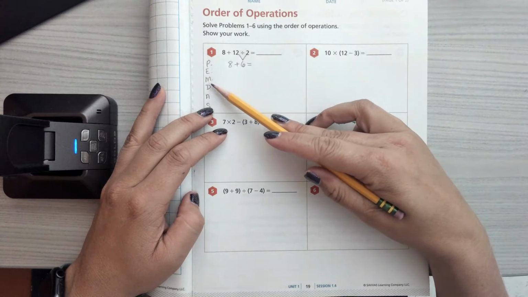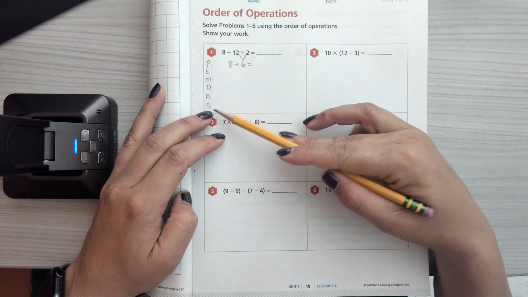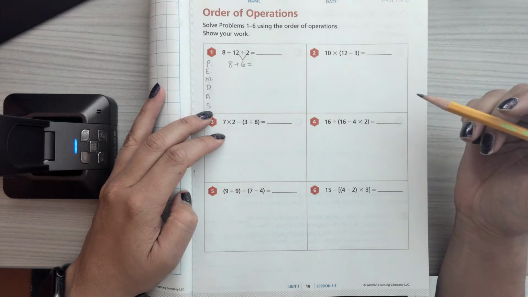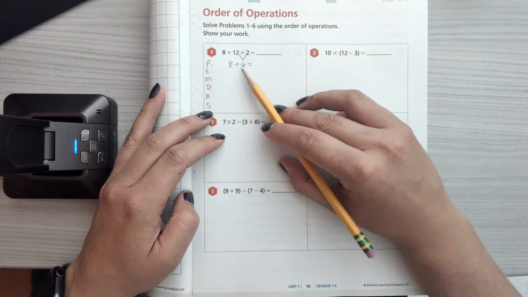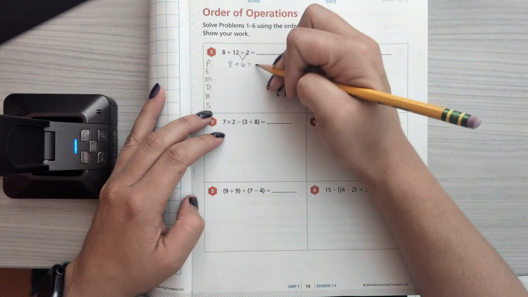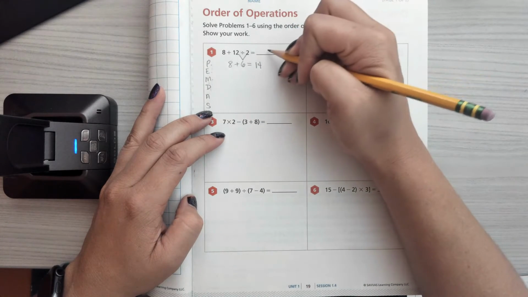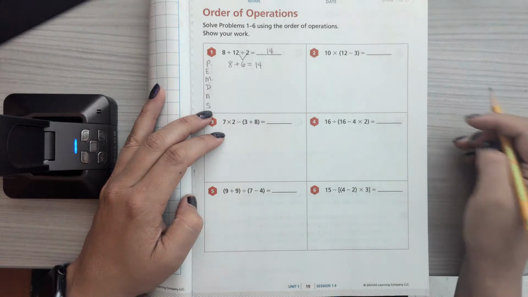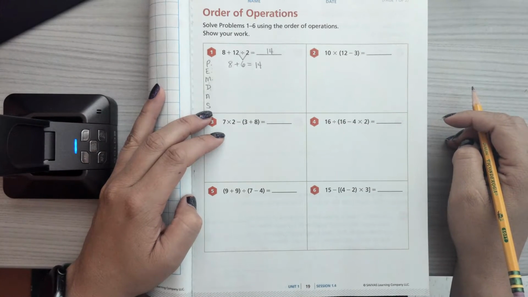After I've checked my M and D, now I'm going down to the A and S, which is addition and subtraction. And now I am seeing that I do have an 8 plus 6. So 8 plus 6 here is 14, which makes our answer 14. Okay.